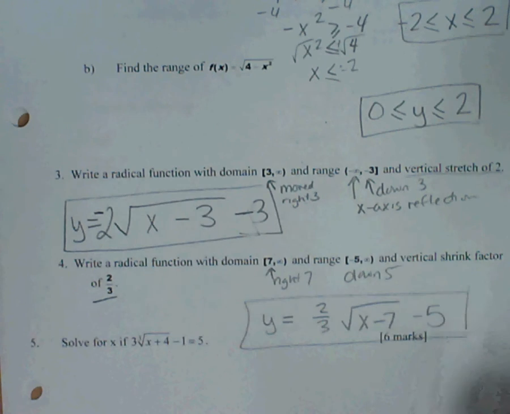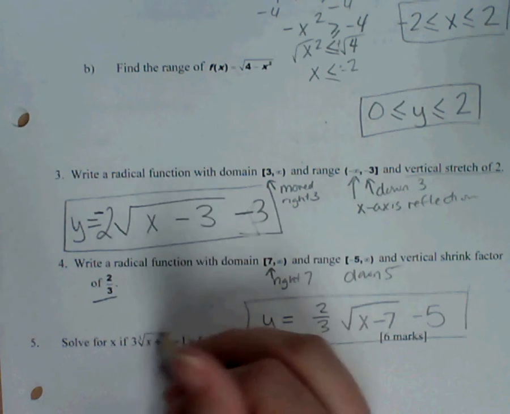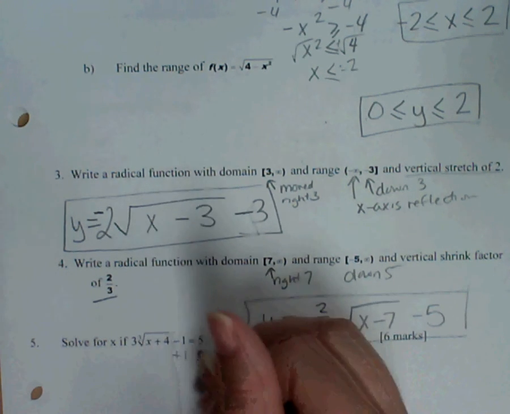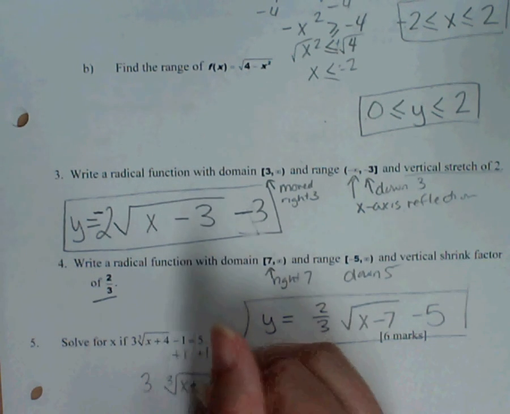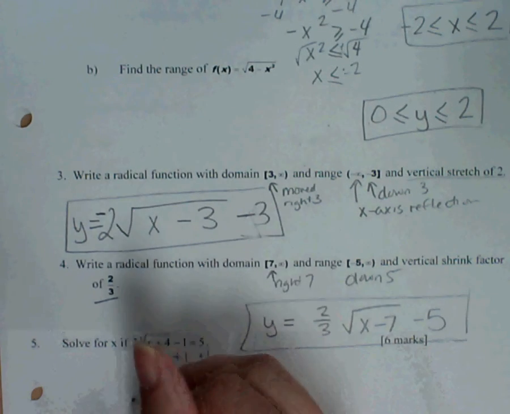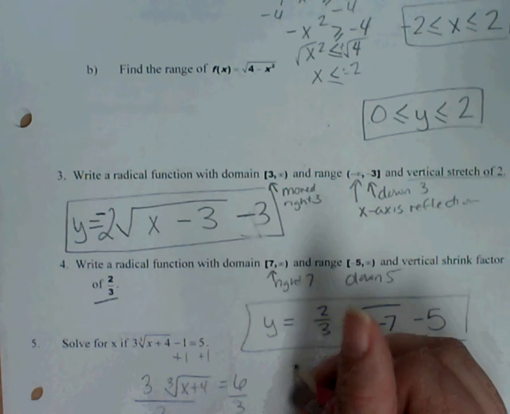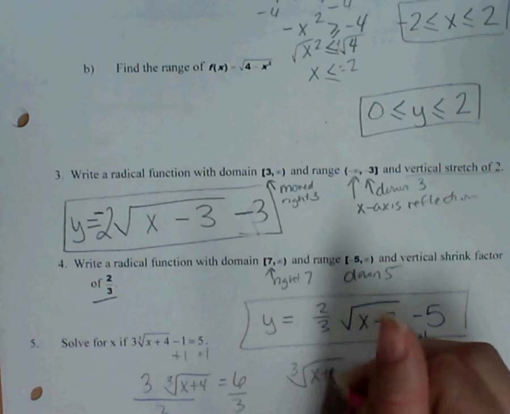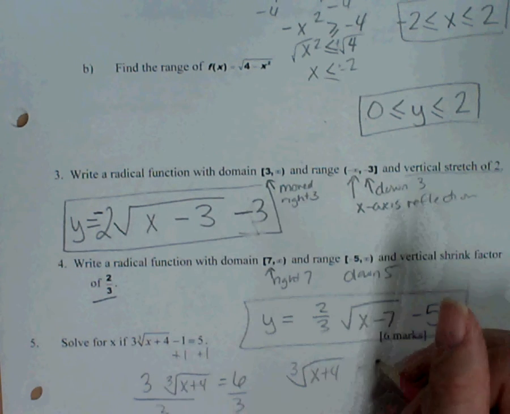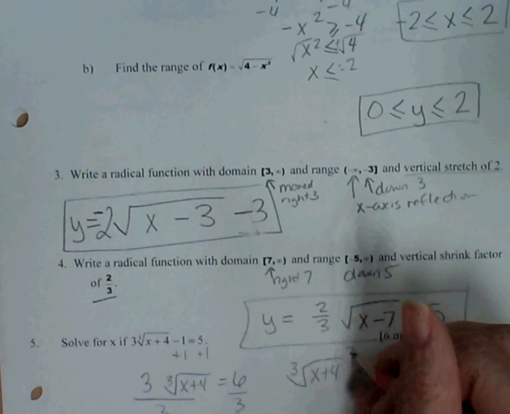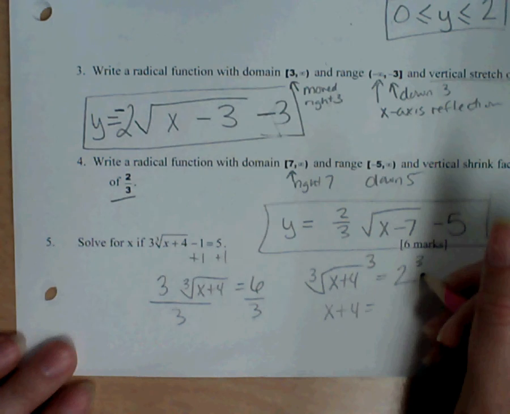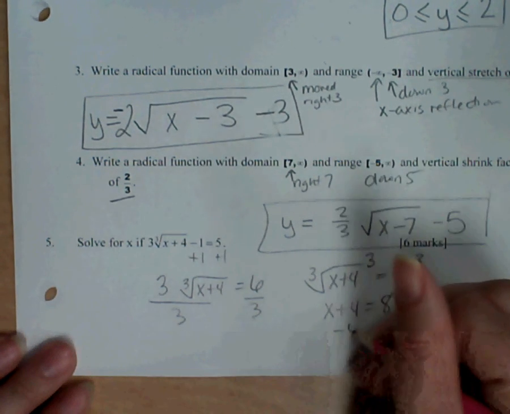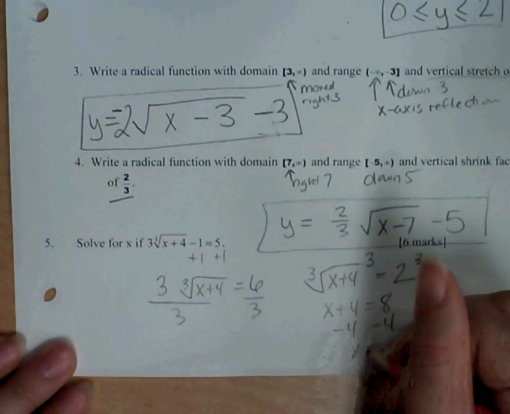Solve for x. So I need to get the cube root by itself. So I'm going to add 1 to both sides. So that gives me 3 times the cube root of x plus 4 equals 6. Then I need to divide by 3. So the cube root of x plus 4 equals 6 divided by 3, which is 2. Then I'm going to cube both sides. So x plus 4 equals 2 cubed. 2 times 2 is 4 times 2 is 8. Subtract 4. X is equal to 4.